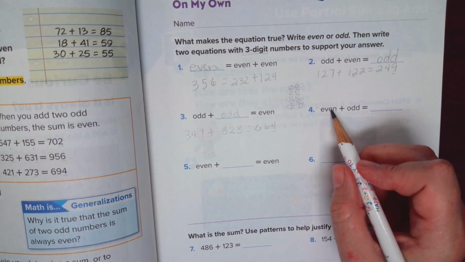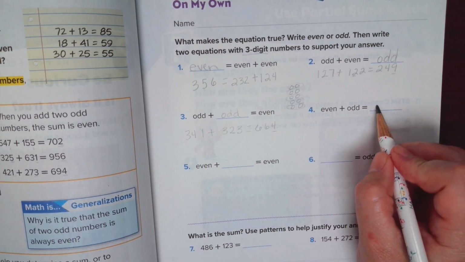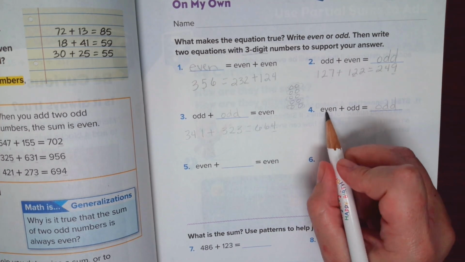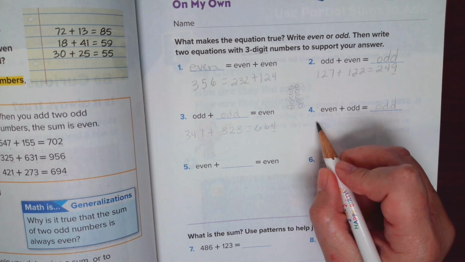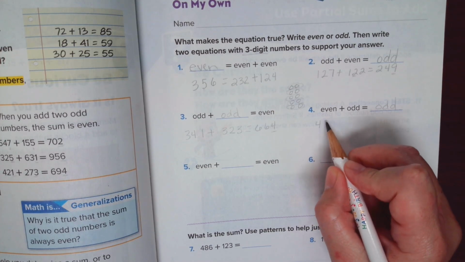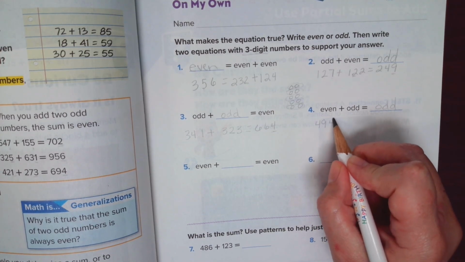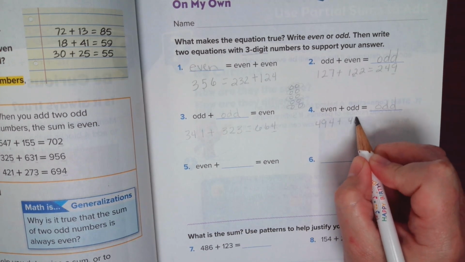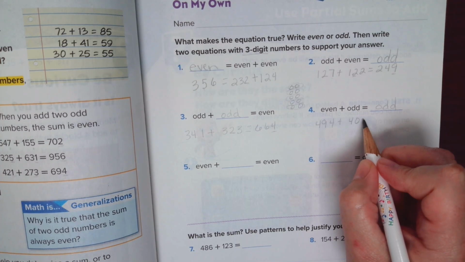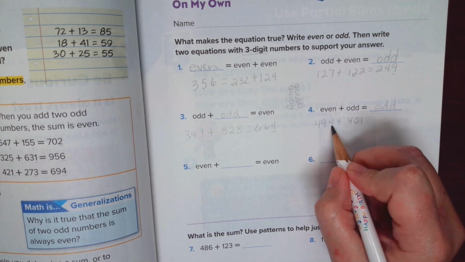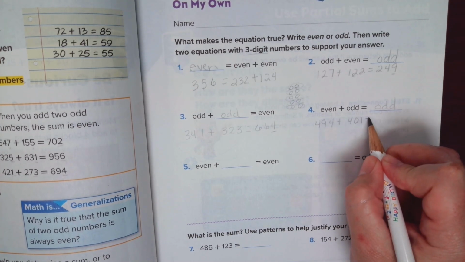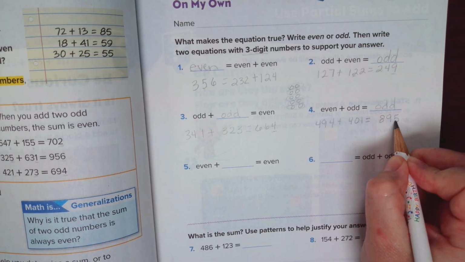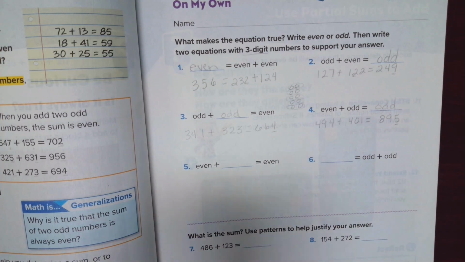Now, we've got an even plus an odd. Well, we're going to have an odd duck because that odd one doesn't have a buddy. So our even could be 494 plus 401. Because one's odd, 4's not. So it should equal an odd. We've got 895, and 5 is our odd number, so we are correct.